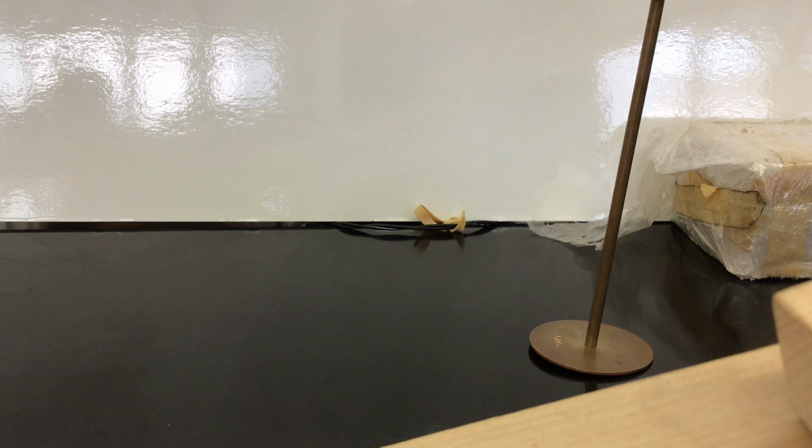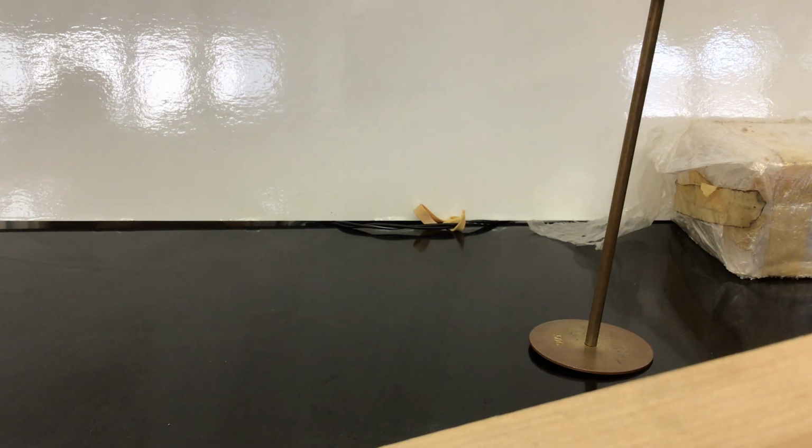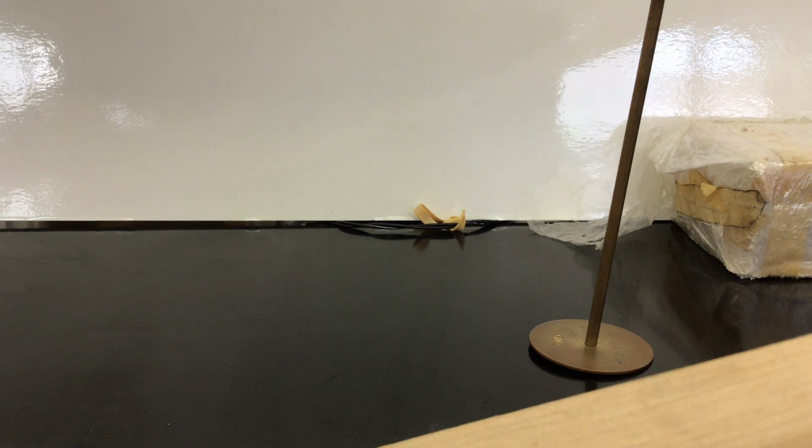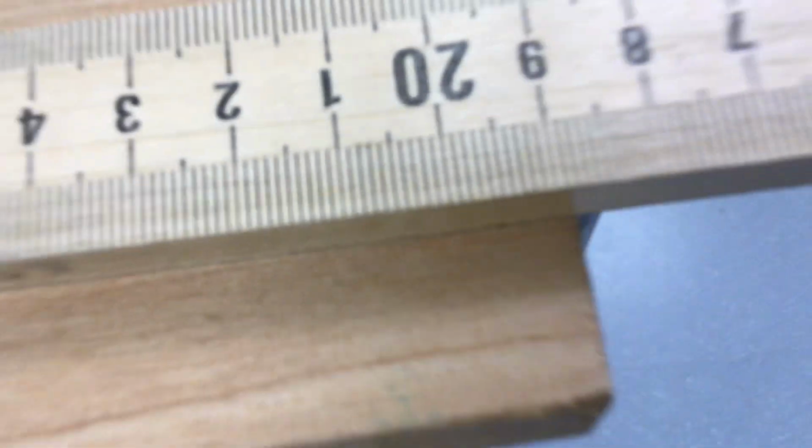Well, I'm going to do all the calculations in a separate video. Before we do those calculations, I'm just going to take the height and the length of the ramp. So what I'm going to do now is put a meter stick on here. We're going to measure the length of the ramp. Oh, I've got it flipped backwards, sorry.